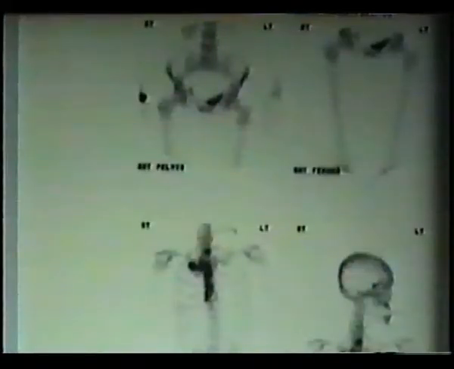This patient had bone pain. Therefore, we proceeded with this investigation. Do you know what this is? This is a technetium bone scan. The dark spots are secondary deposits. He had multiple deposits in the bone.